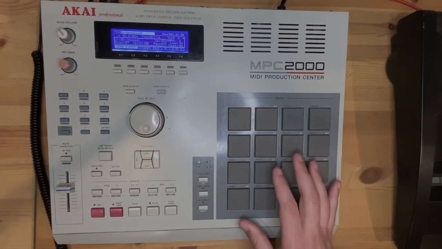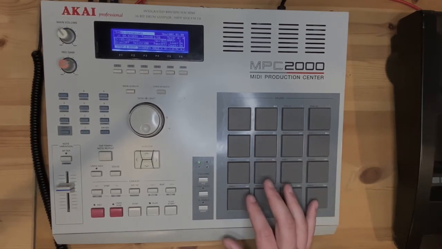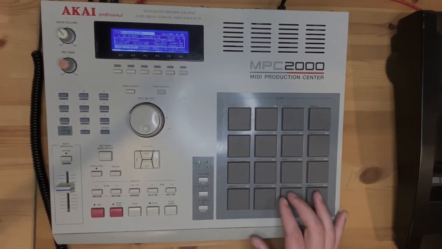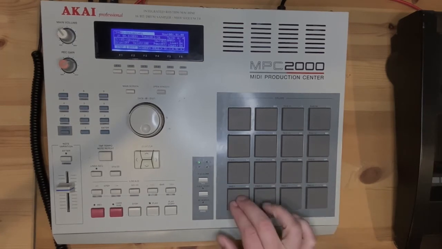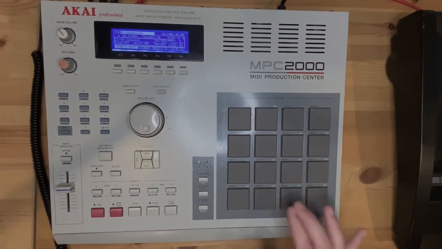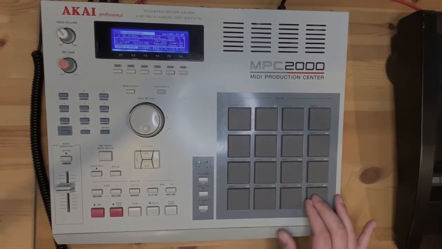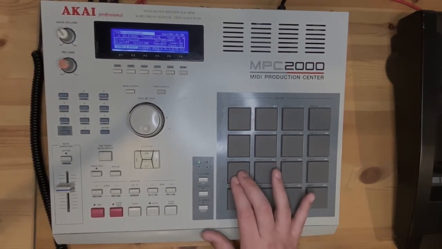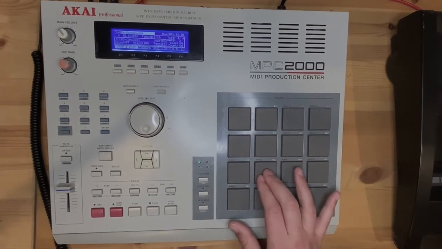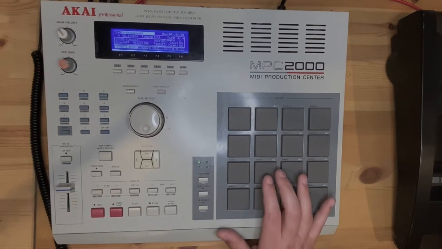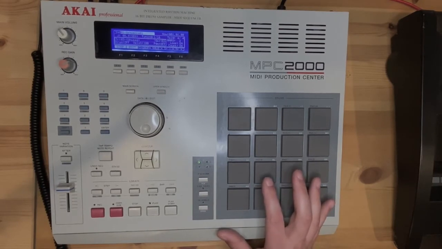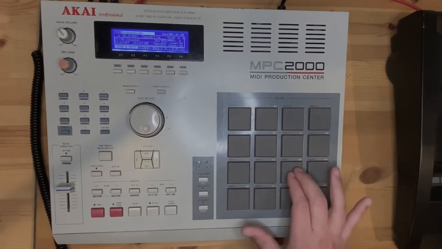I didn't use many of these pads on this beat, but I think I threw in maybe one of these horns. I didn't use that loop, but I'm going to eventually. I really like this break.